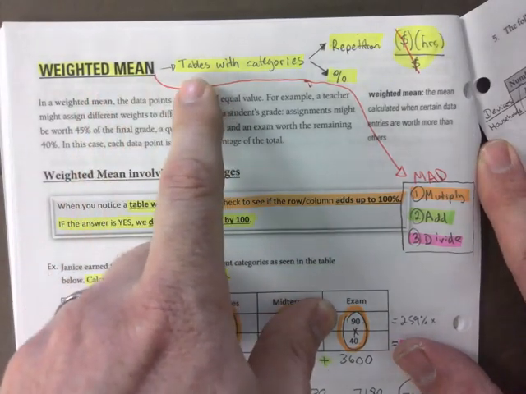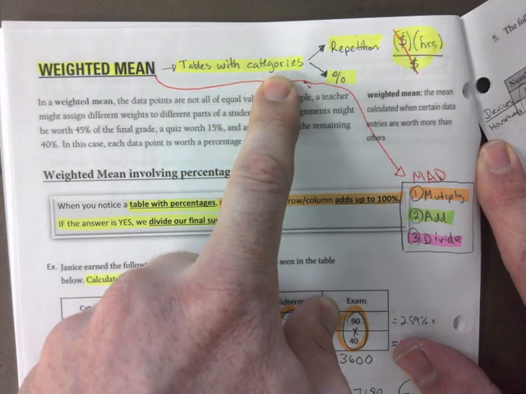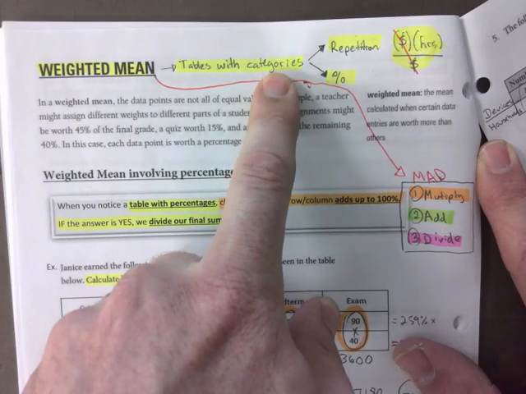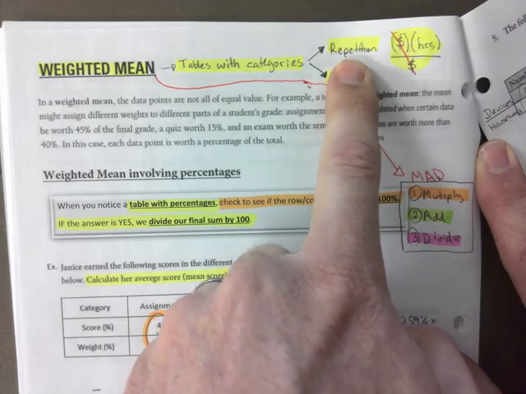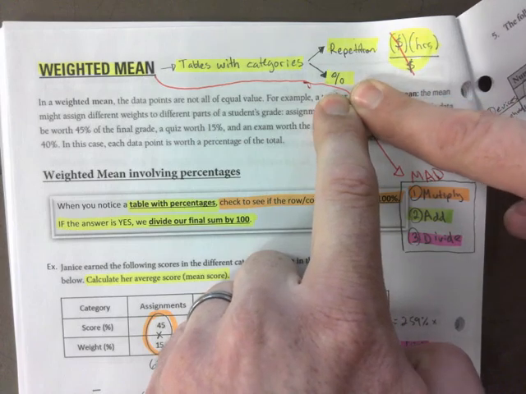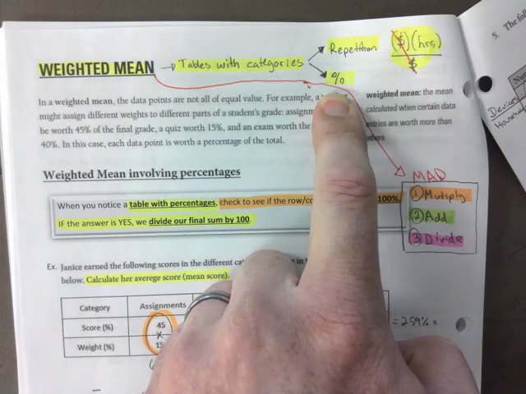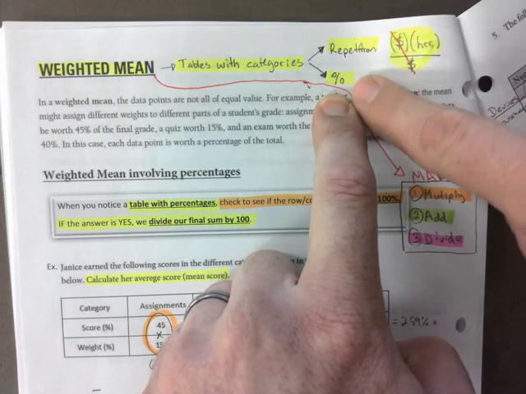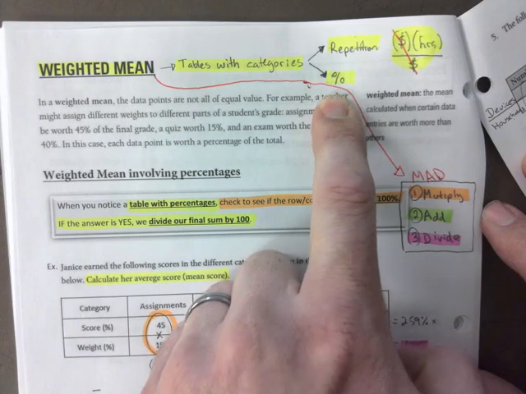you're usually going to be faced with some sort of table, not always, table with categories, okay? And there will be one category that we call repetition, and then there's one category that has percentages. I just do that. Textbooks don't do that, okay? I just split it into these two categories. You will probably notice that you end up treating them the same way, okay?